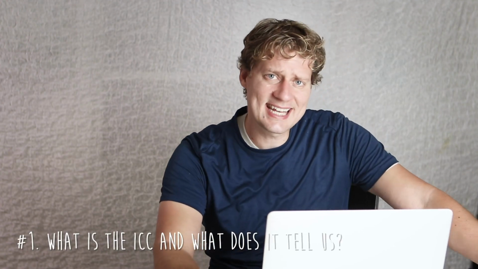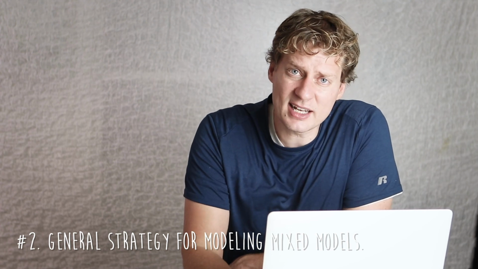So now let's go ahead and review our learning objectives. Number 1, what is the ICC and what does it tell us? So again, the ICC is the intra-class correlation, and it tells us what proportion of the total variance is due to clustering or non-independence. Number 2, the general strategy for modeling mixed models. 1 is to fit a random effects model. 2 is to compute the ICC. Number 3, fit a full and a reduced model. Number 4, visualize the two models primarily using compare.fits. And number 5, compute statistics using model.comparison. And I should probably add to this now, number 6, study the estimates. And in this case, I mean the fixed effects.